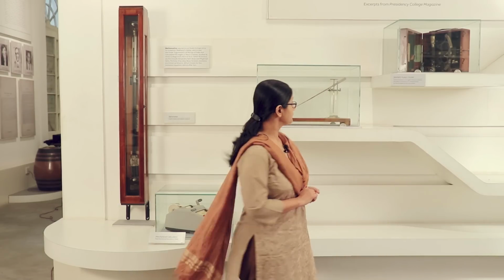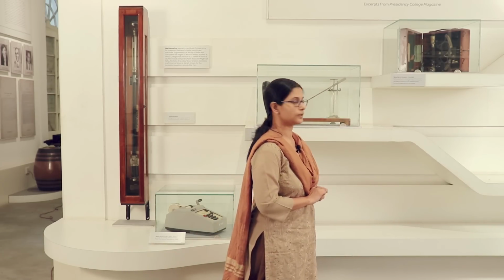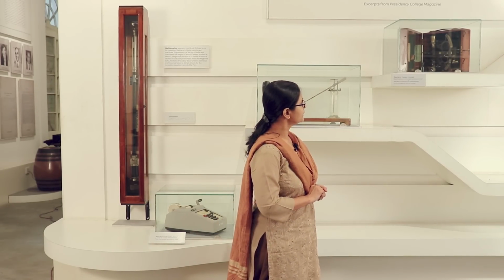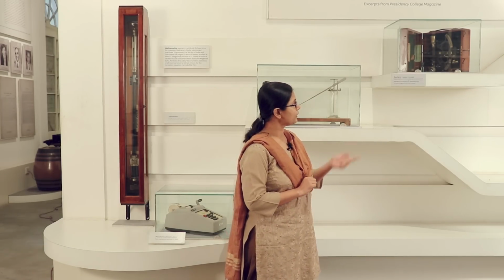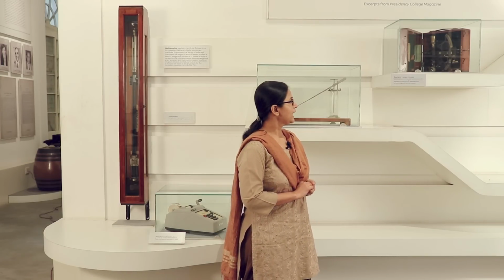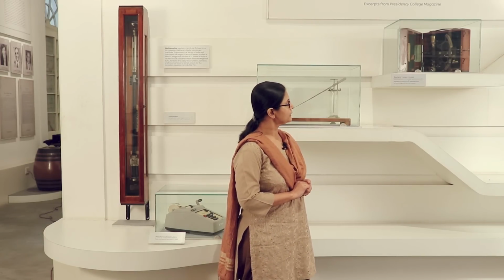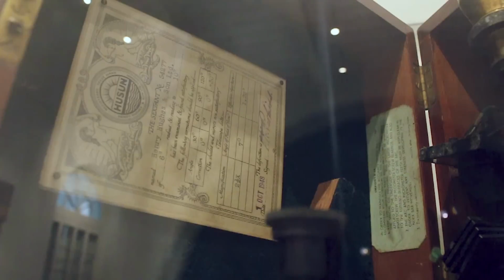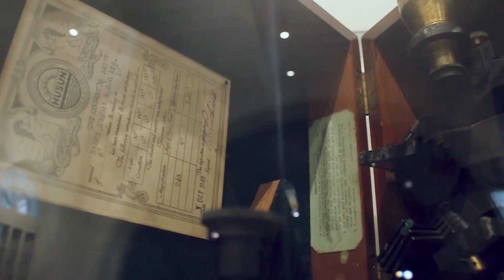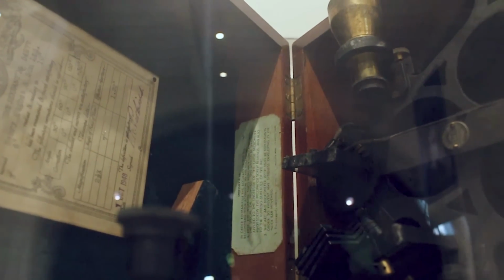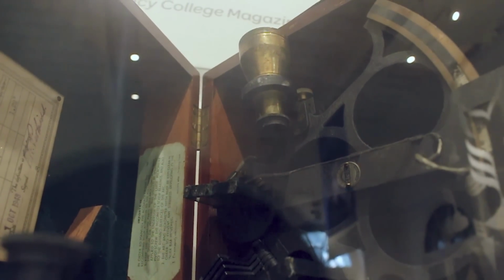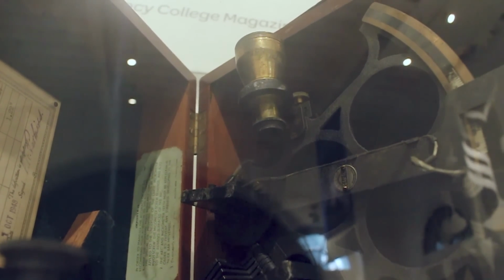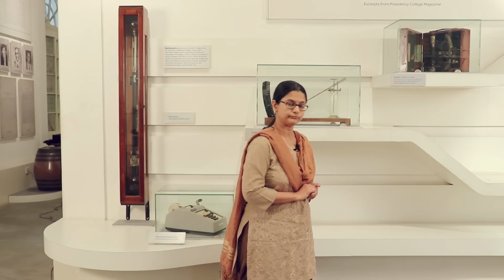The second exhibit that I'm going to talk about is the Sextant model. This is a model which measures the angle between two visible objects. It's actually an instrument to measure angular distance, and the model used here was to measure the angular distance between an astronomical object and the horizon. This particular model over here was built by Henry Hughes and Son in 1938.